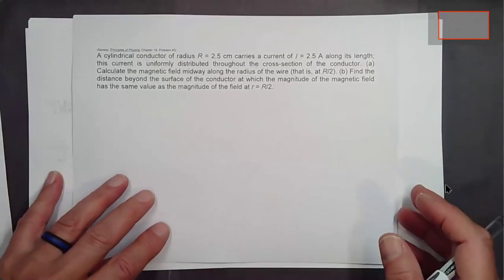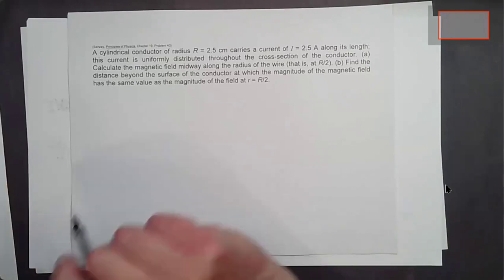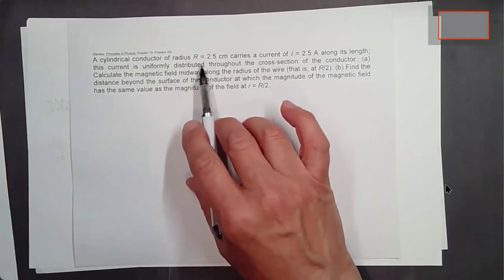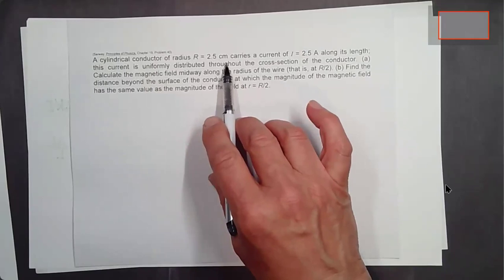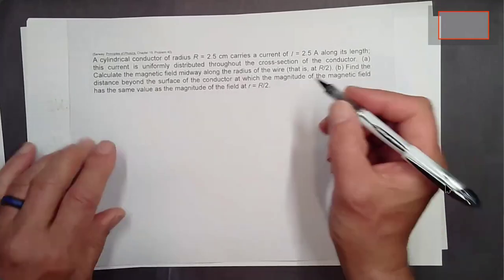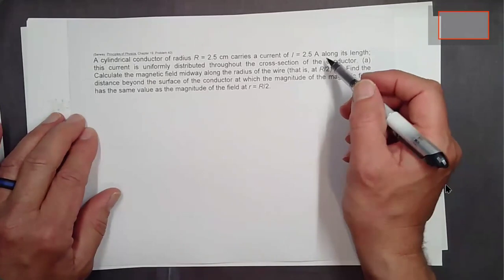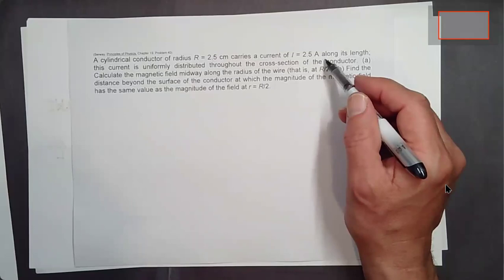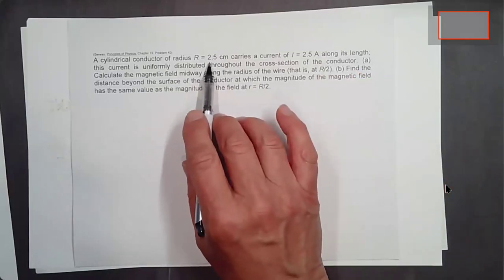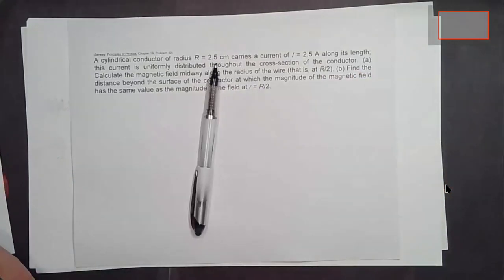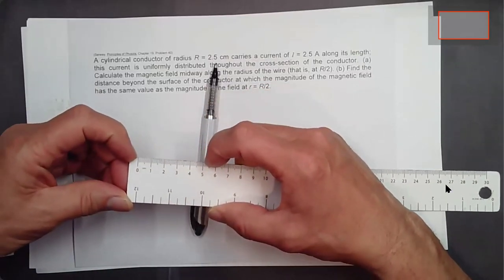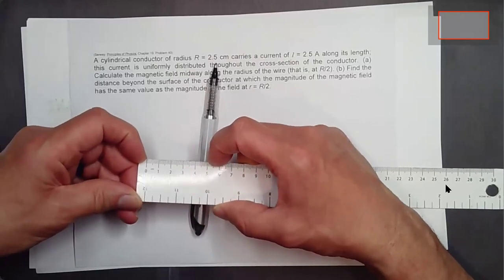And I think tomorrow we might have another couple, or maybe not tomorrow, maybe in class in person. But anyway, we have a cylindrical conductor of radius R equals 2.5 centimeters, carries a current of 2.5 amps along its length. Okay, that's not a lot of current for a wire that has a radius of 2.5 centimeters, because its diameter is 5 centimeters. That's a really fat wire.